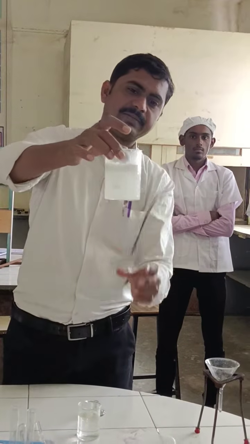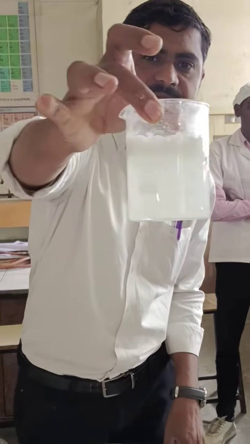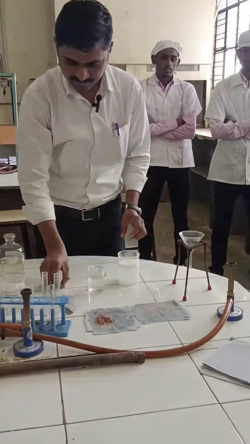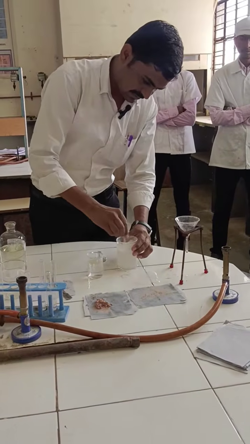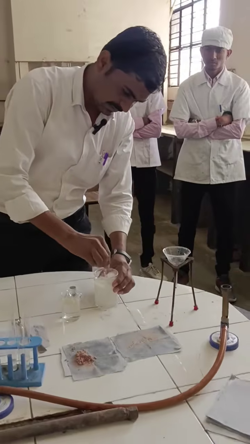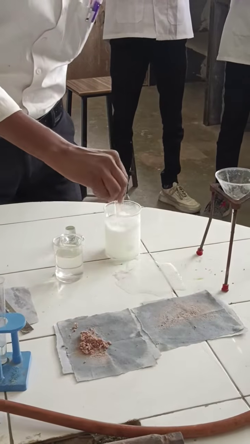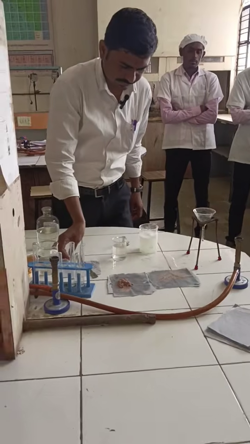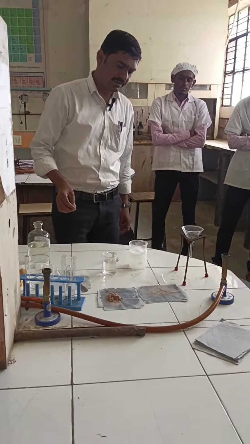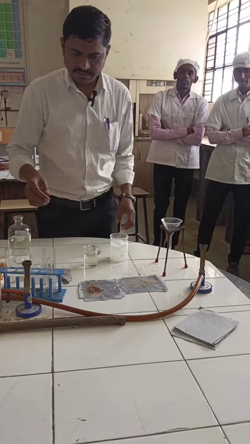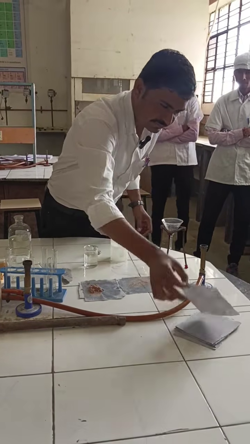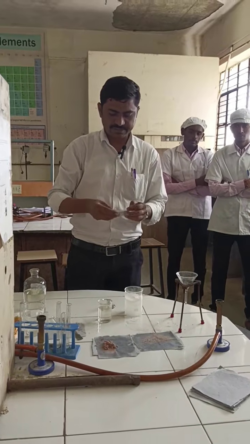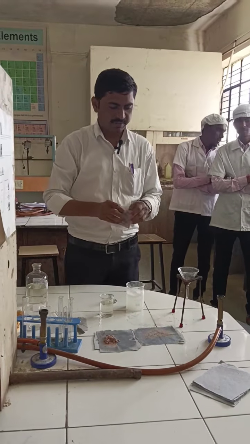Here you can see the precipitate present. With the help of a stirrer, mix it properly. Just wait for a moment. Then we have to filter this again, so that we get the solid acidic compound which was dissolved in sodium bicarbonate.